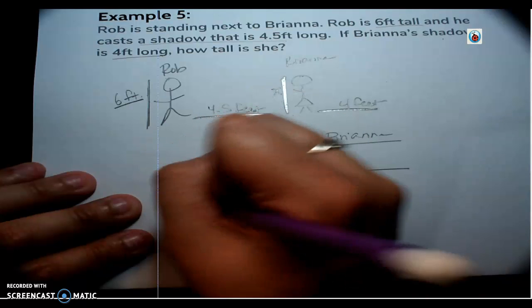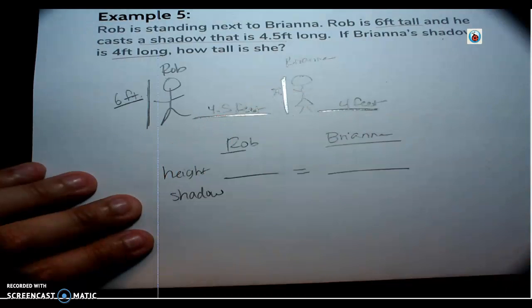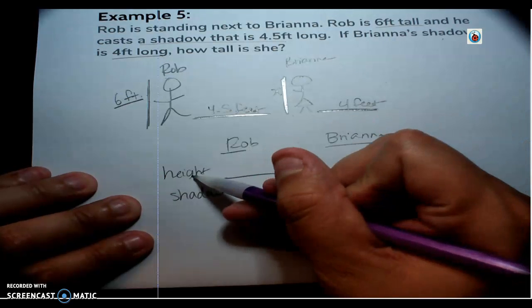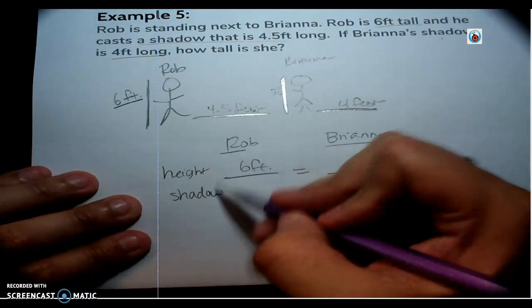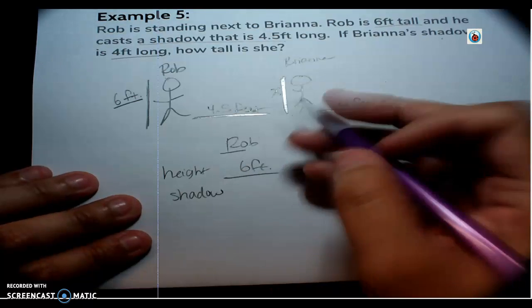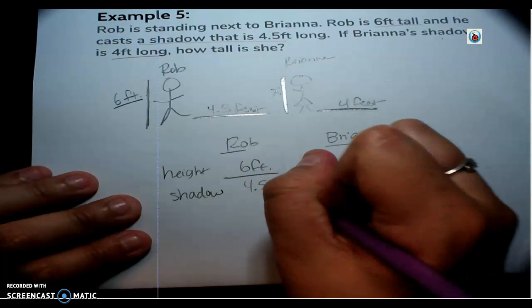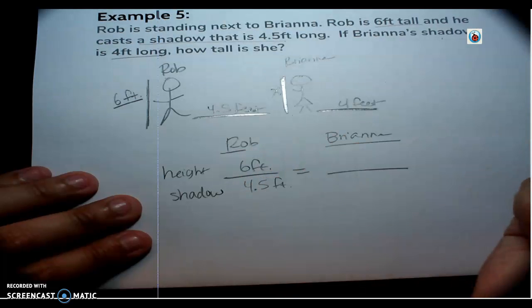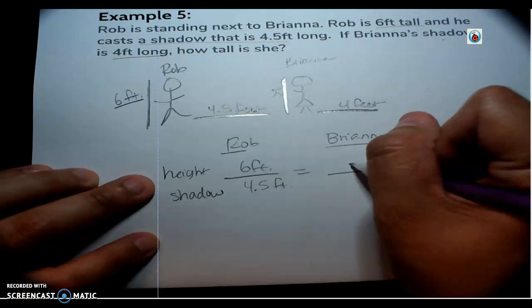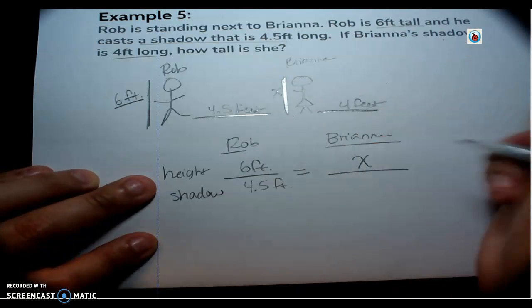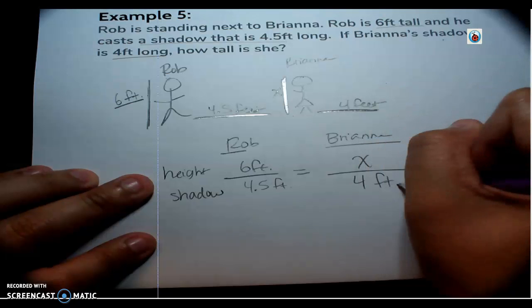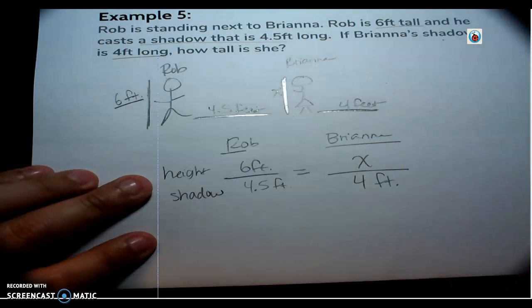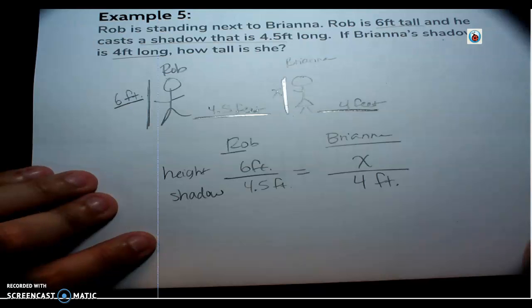So height and shadow. So for Rob, what is Rob's height? 6 feet. What about Rob's shadow? 4.5 feet. And then for Brianna, what is her height? We don't know. We have the x there. But for Brianna's shadow, we have 4 feet. So I've got my proportion set up with my 4 labels.